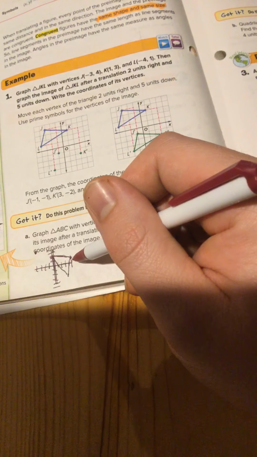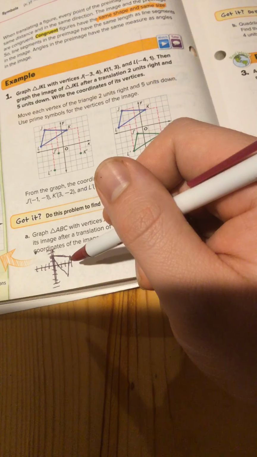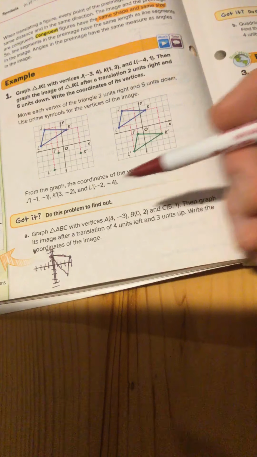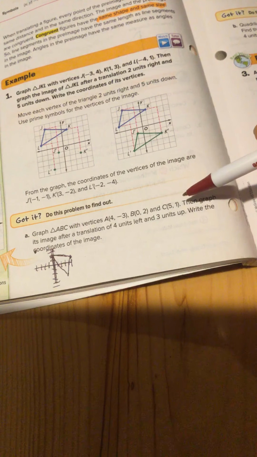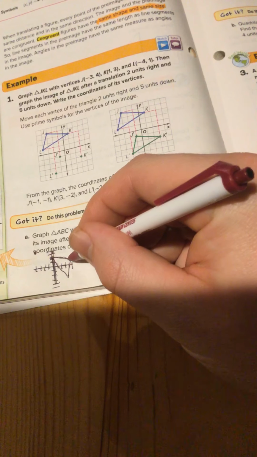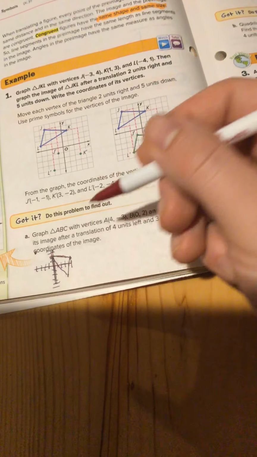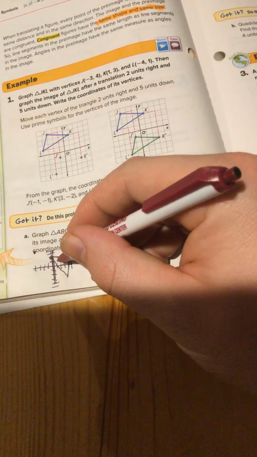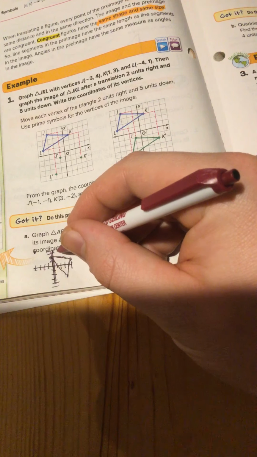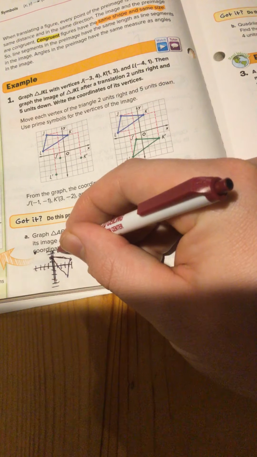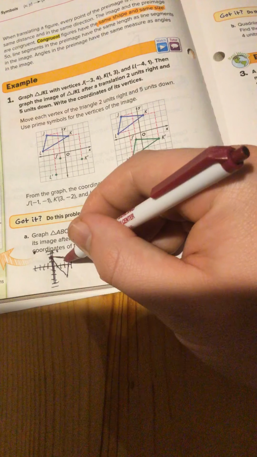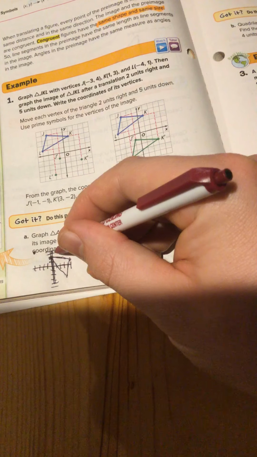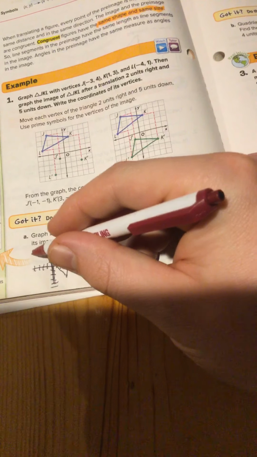For this coordinate, it'd be easier if I had graph paper. 4 units left, 1, 2, 3, 4. I'm at 1 and 3 units up, 1, 2, 3. So it'll be at (-1, 5).